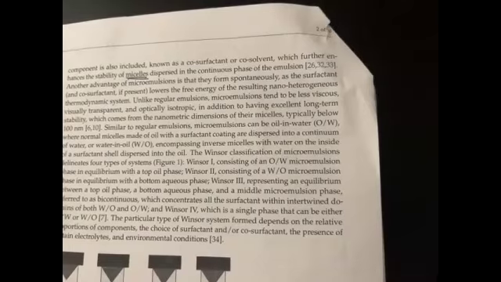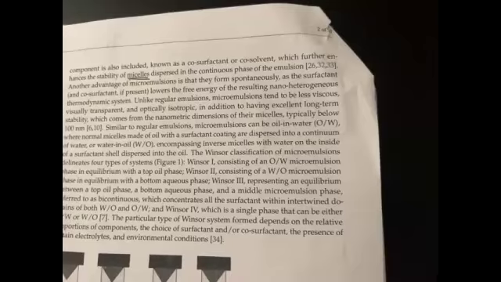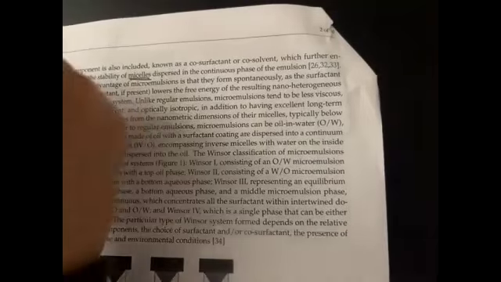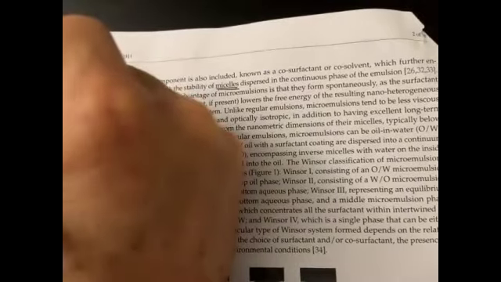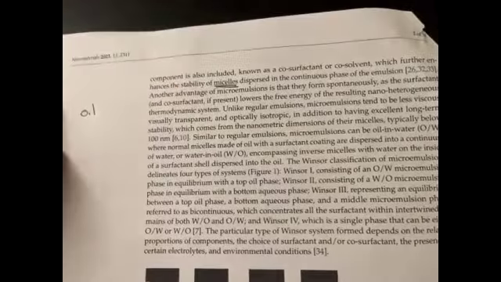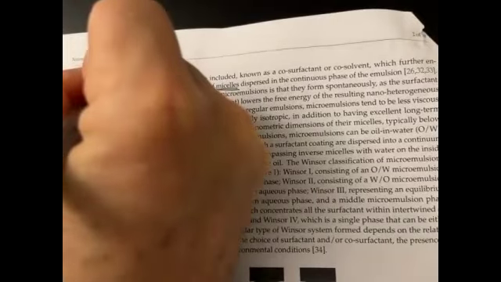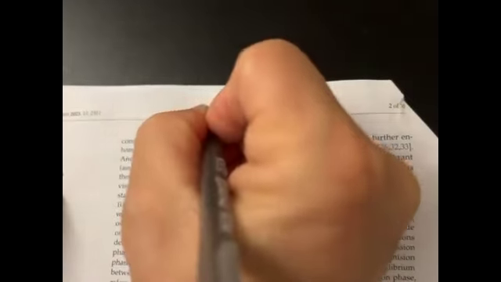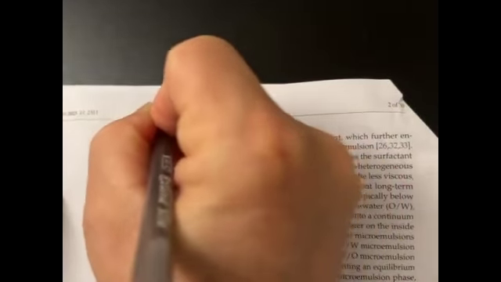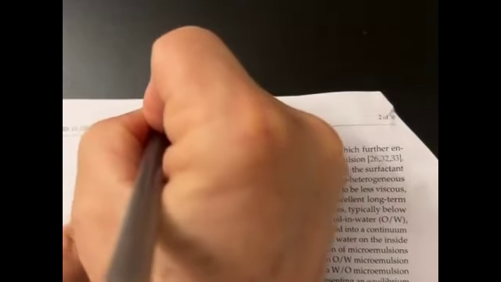Now, let's talk about what a micelle is. There are two types of micelles. There are just regular micelles, and a regular micelle would have oil, and then, let's see, last time we drew a surfactant molecule as having a polar part and a non-polar part.